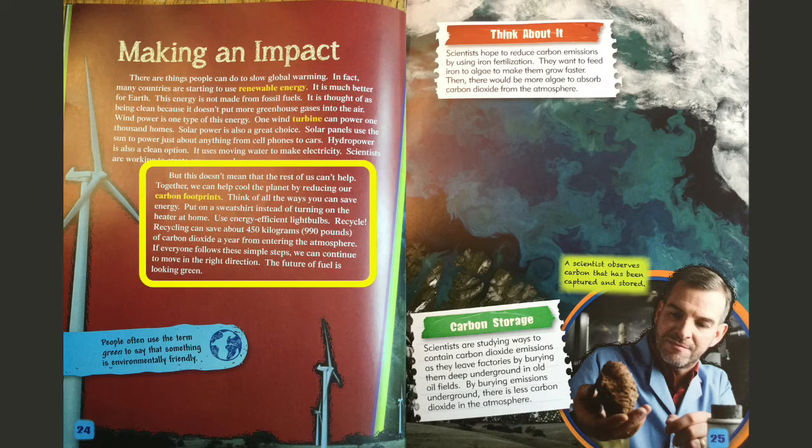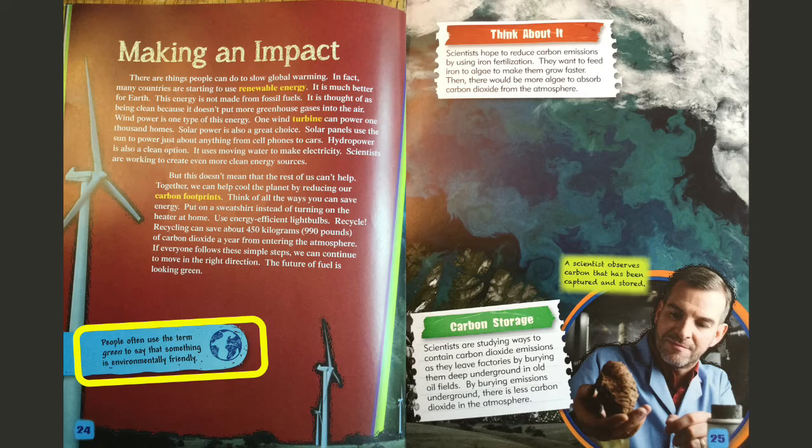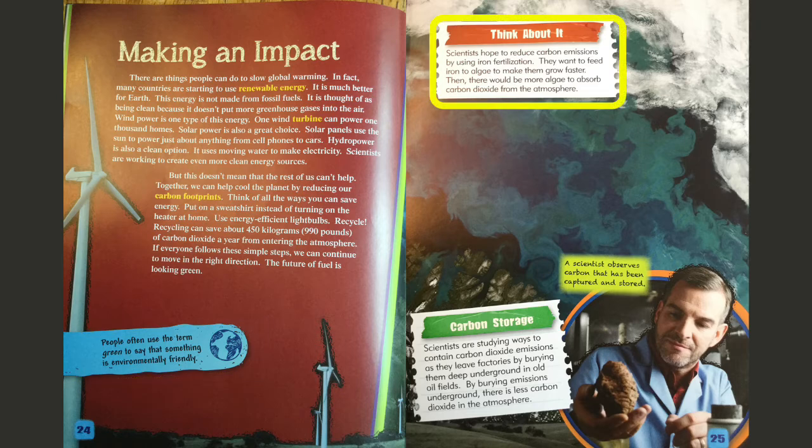If everyone follows these simple steps, we can continue to move in the right direction. The future of fuel is looking green. People often use the term green to say something is environmentally friendly. Think about it. Scientists hope to reduce carbon emissions by using iron fertilization. They want to feed iron to algae to make them grow faster. Then there would be more algae to absorb carbon dioxide in the atmosphere.